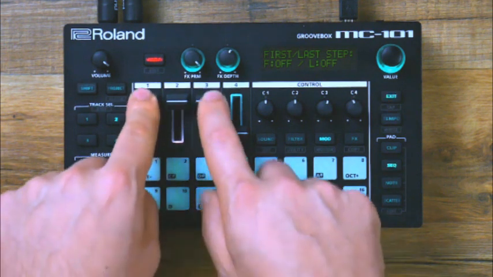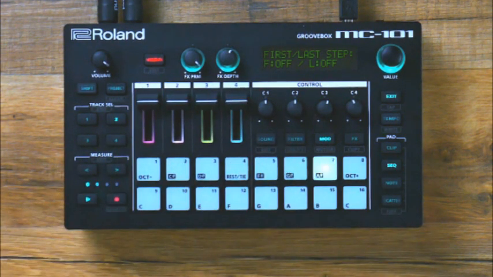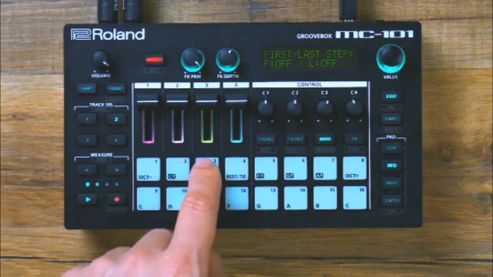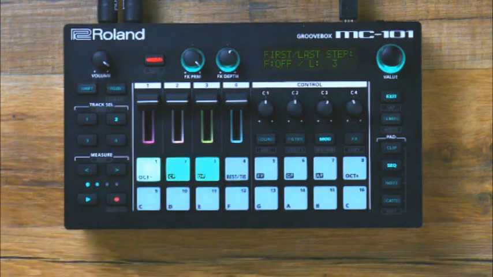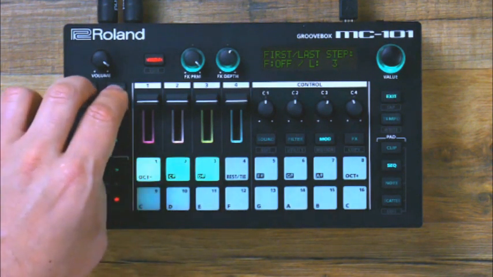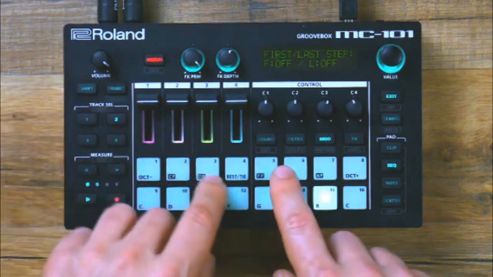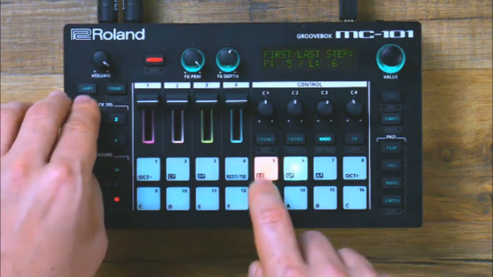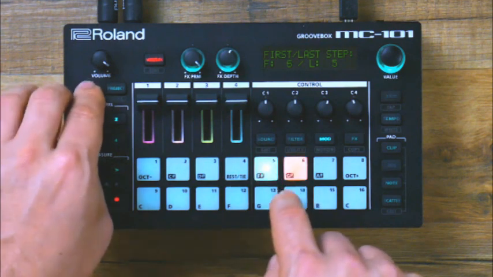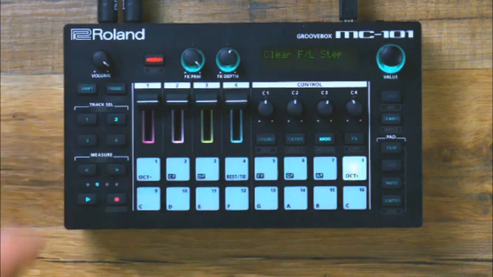So, in context, I can real-time manipulate it. And it's a lot of fun to use.